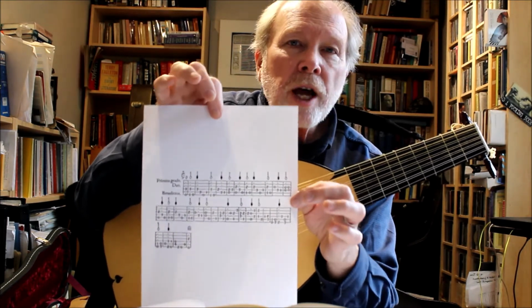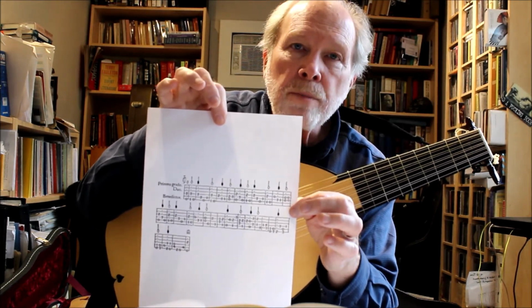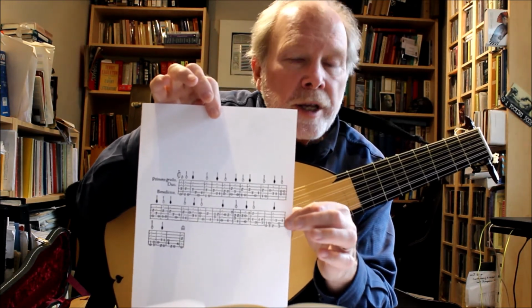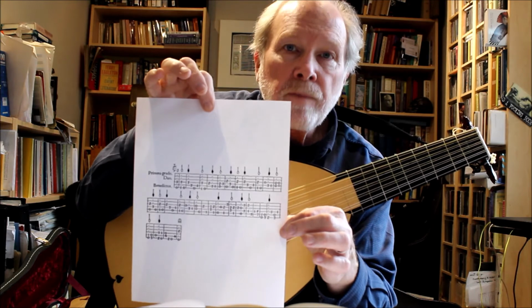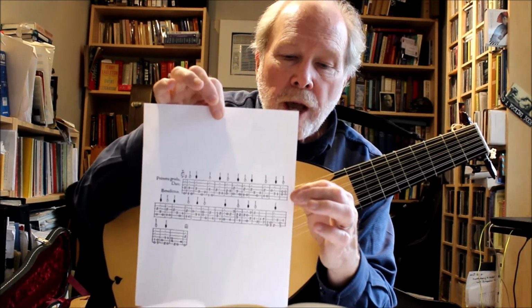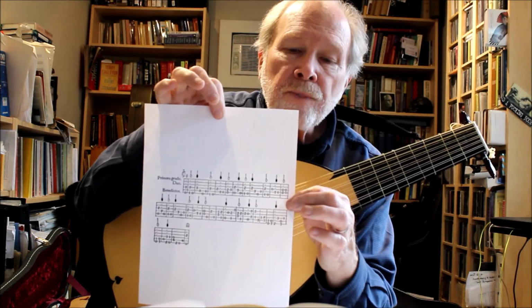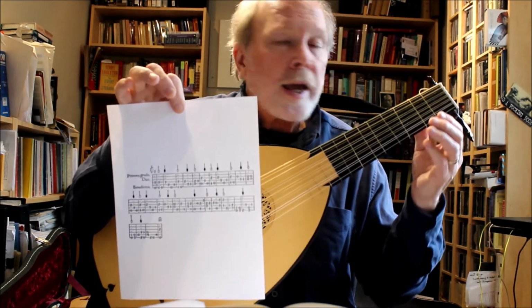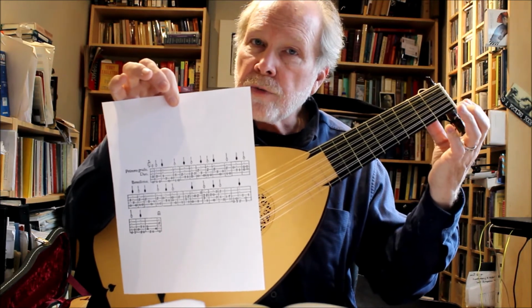This particular type of tablature, which uses the numbers, is called Italian tablature, and it was popular in Italy and in Spain throughout the 16th century. There's another version of tablature called French tablature, which instead of using numbers, uses letters. The letter A is an open string, that is, I don't put any fingers down.